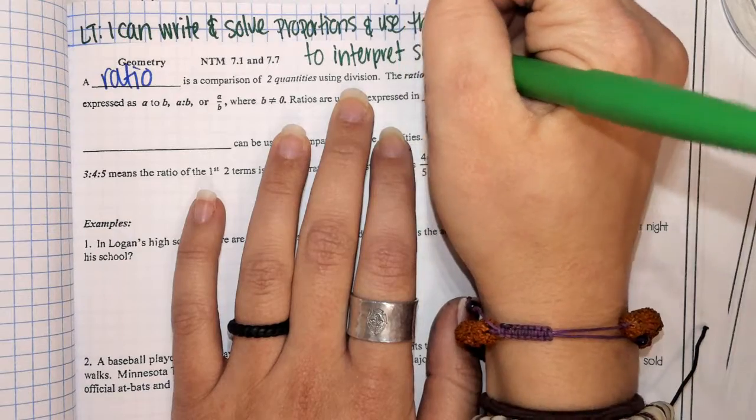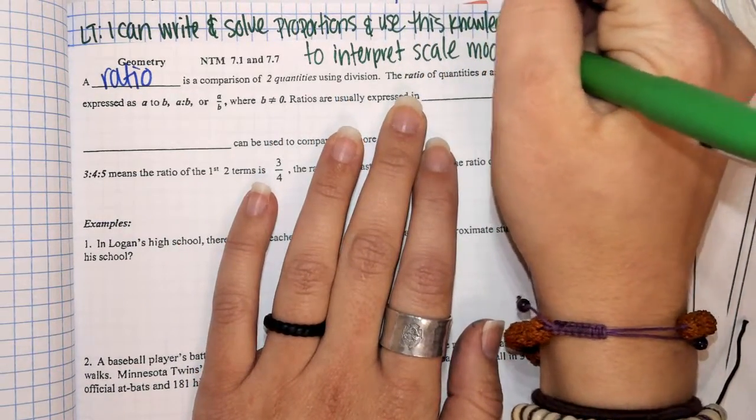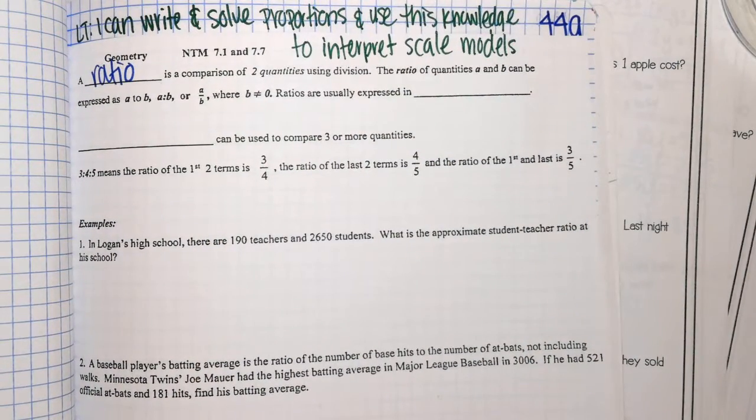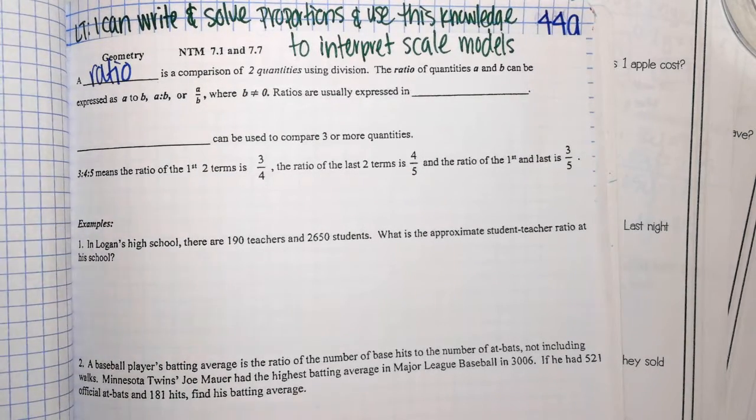Alright, so we're going to be interpreting scale models. So you guys know, like on model cars, when it says like 2 to 57 or something weird, that's what we're going to be doing. We're going to learn how to make those.